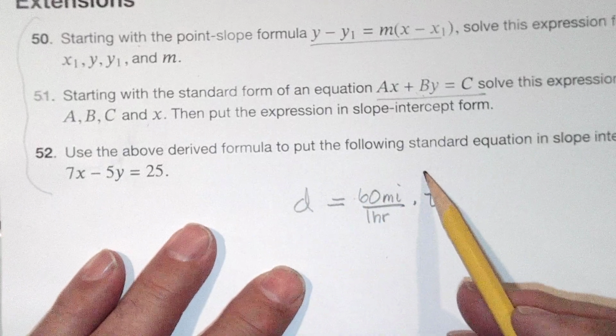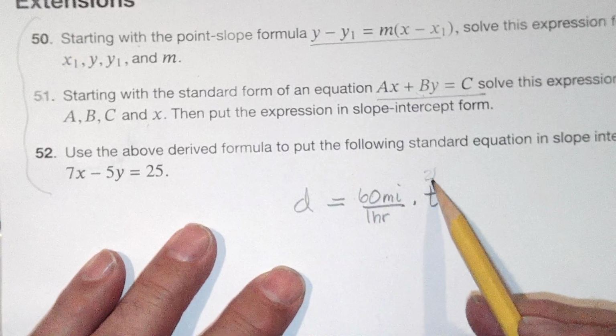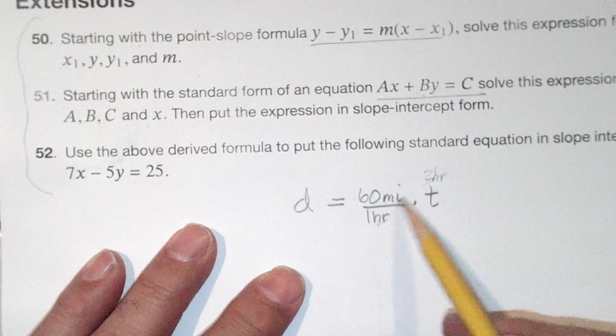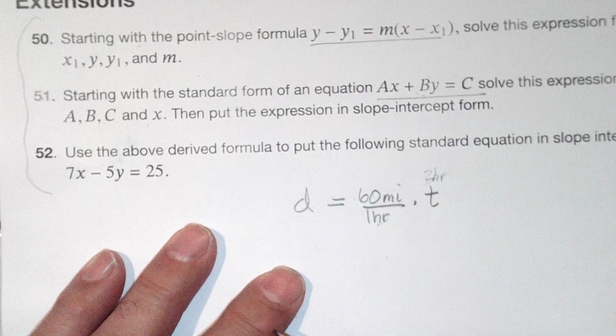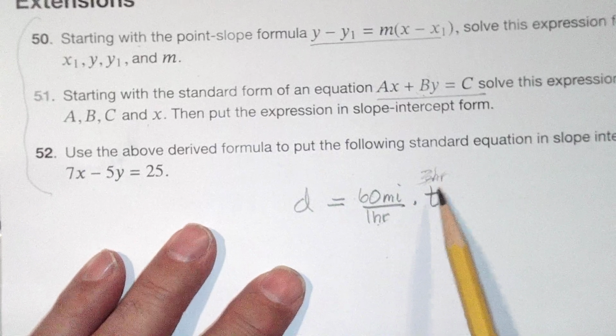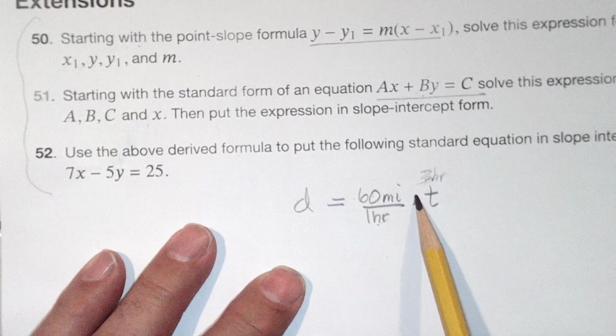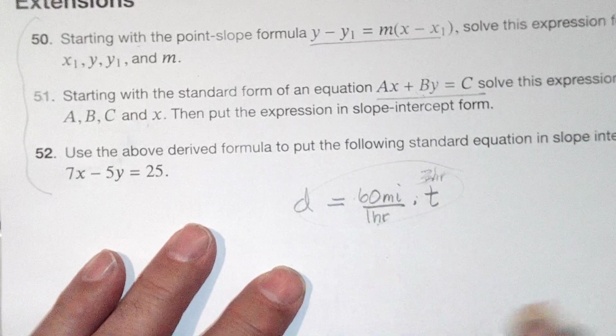For instance, if I drove for 2 hours, 2 times 60 miles per hour, 2 hours, the hours would cancel, and I get 120 miles in 2 hours. 3 hours, and so it's telling us what distance matches with what hours. That's what an equation does, matches up variables.